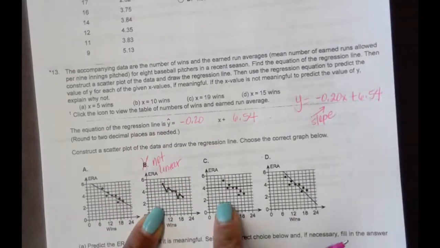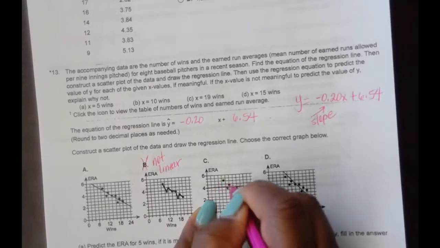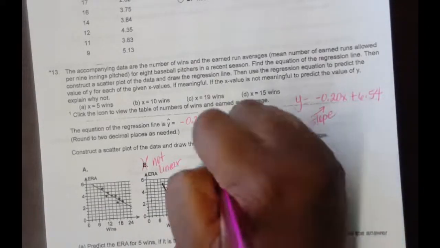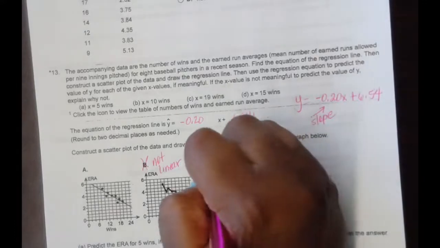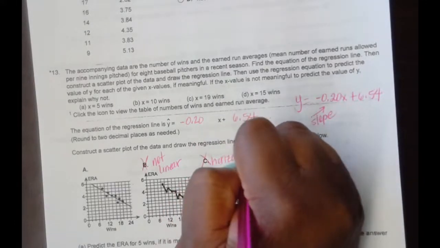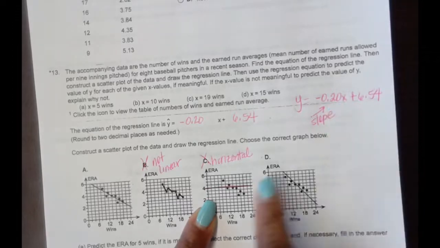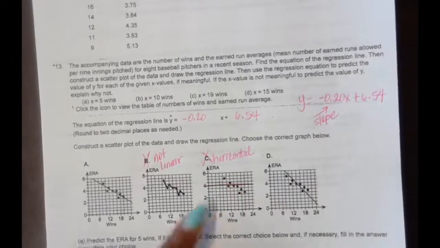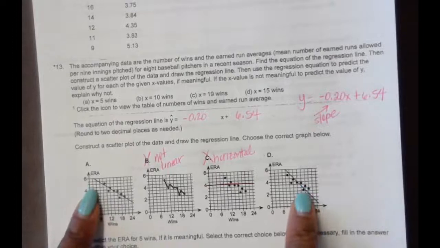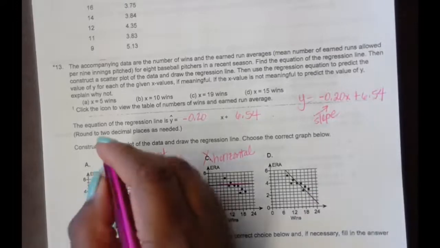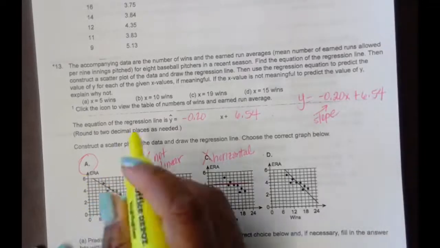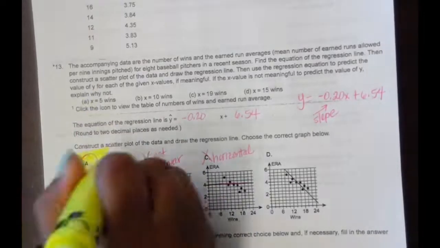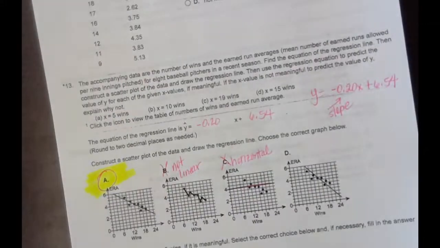This is not a falling line. Y'all see it is right here. It's horizontal. Can't be my answer. The fact that I have a slope means that it would not be horizontal. So that leaves me here. Okay. And for the sake of time, A should be your answer. You use the same process that we used in number 12 to determine our graph. Okay. All right.